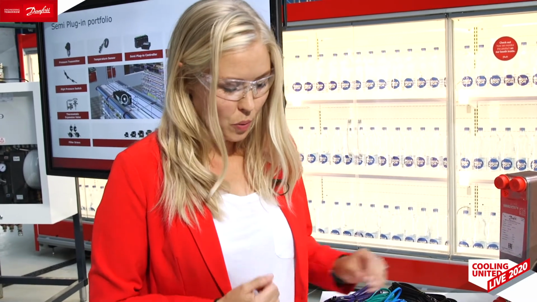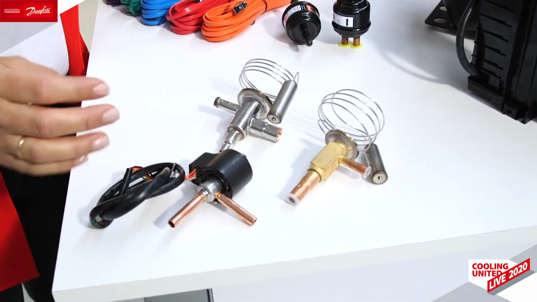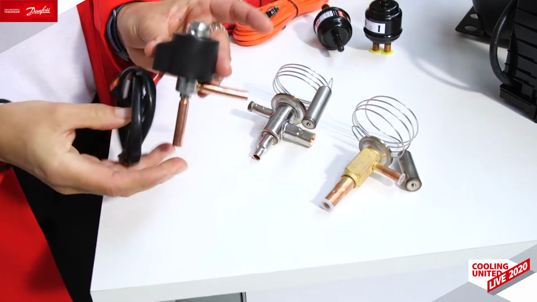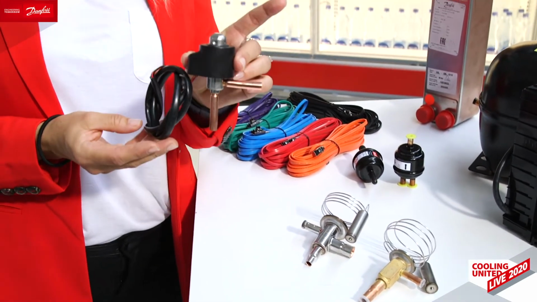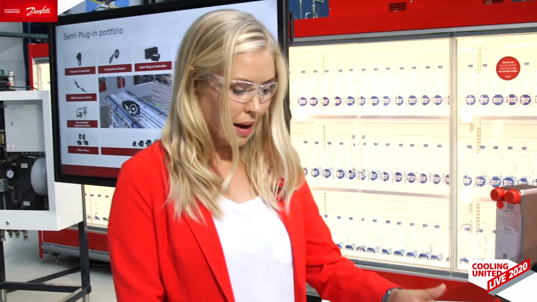The other components that we have here are our expansion devices, and many of you probably already know that we have a very wide range. We have everything from the electronic expansion devices. The one that we have here is our ETS range, which is now available also for propane, for R290. But we also have multiple thermostatic expansion valves.